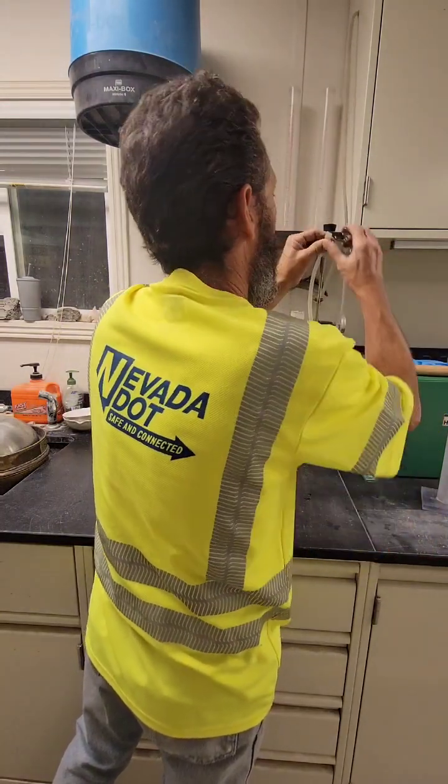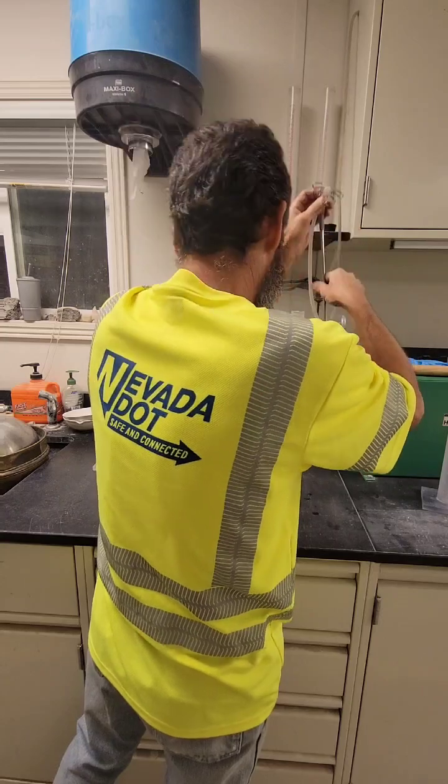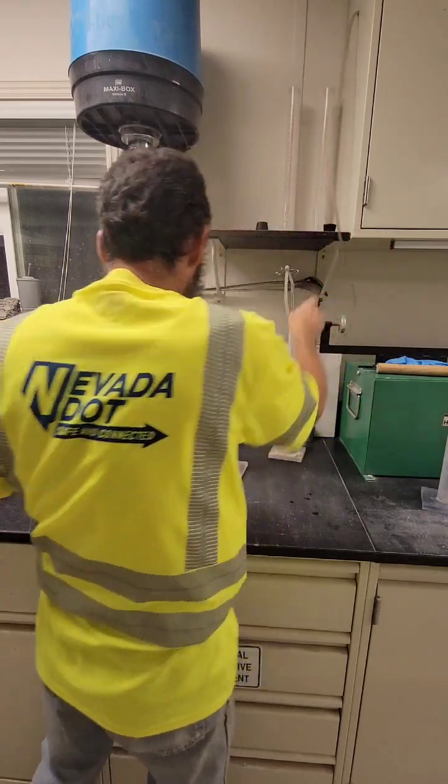Okay, they're all at the 4-inch mark. Clamp back on so we don't lose any of our working solution.